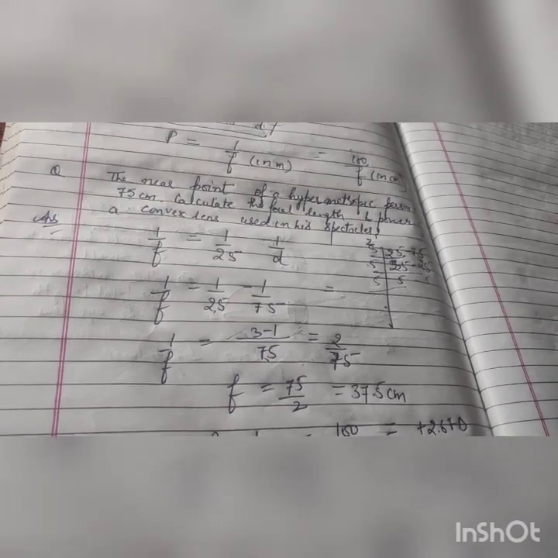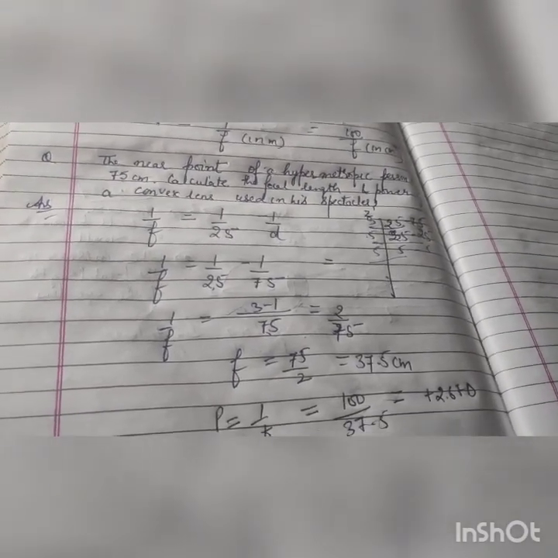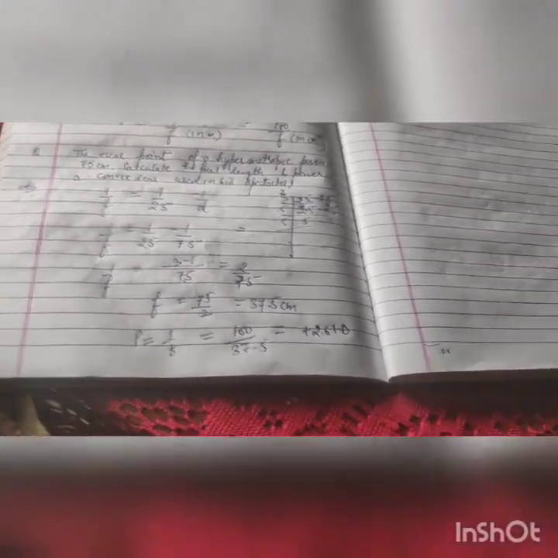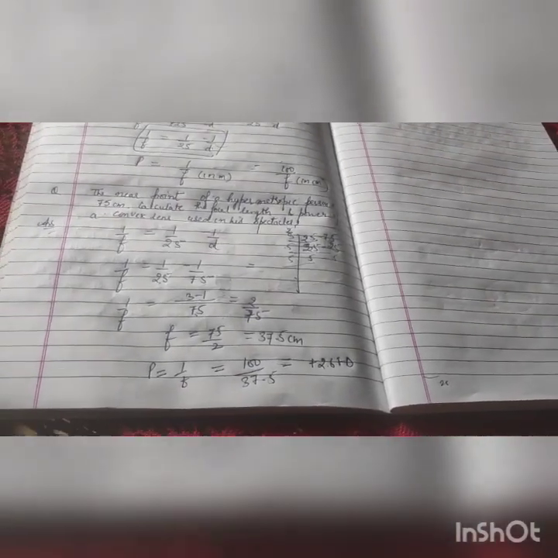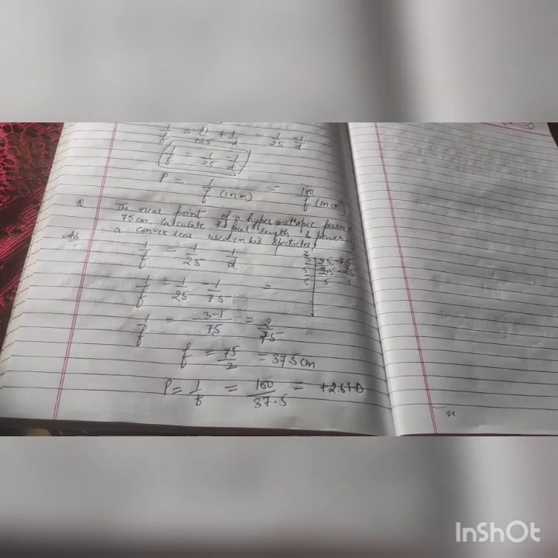Now tomorrow we are going to discuss presbyopia, cataract, and going to give an introduction on the next topic, that is your prism. Yes, that is your prism, and I want you to solve questions on page number 190. 4 questions are there.